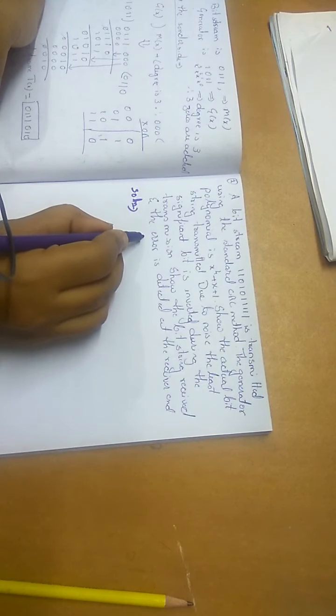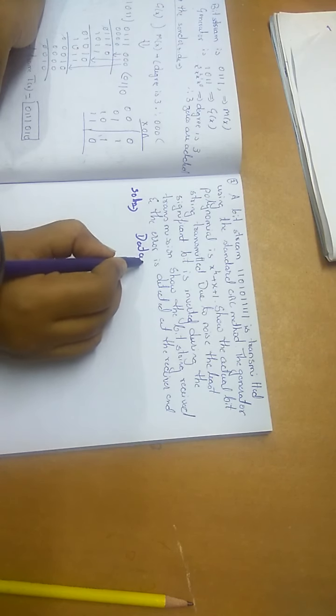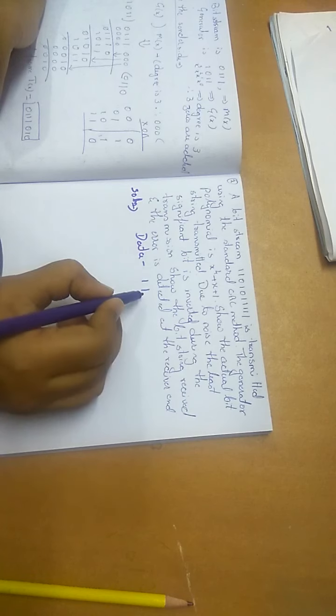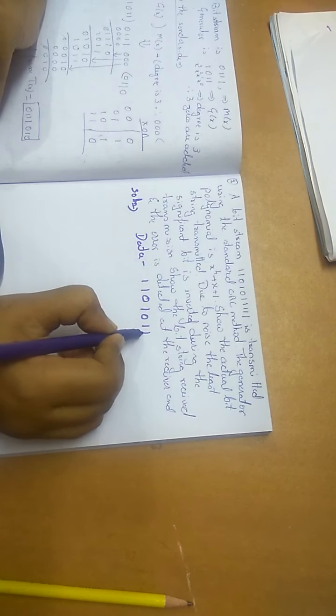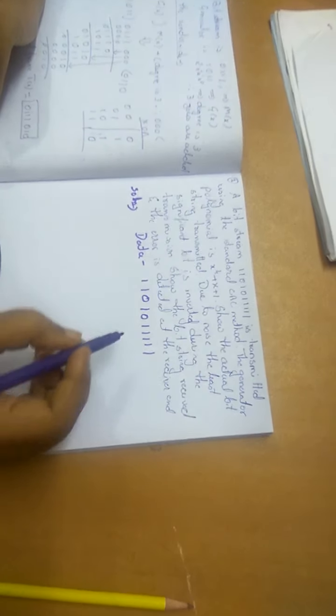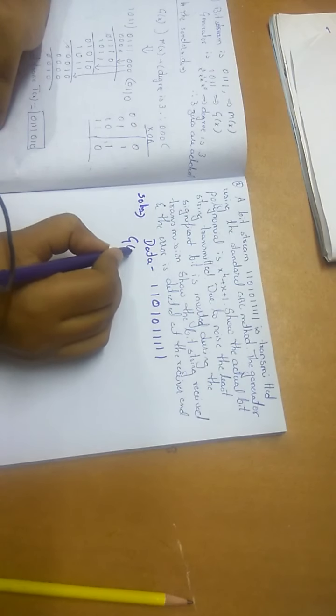The data is 1 1 0 1 0 1 2 3 4 5. Okay, the data is using the standard CRC method. The generator polynomial here is g of x.